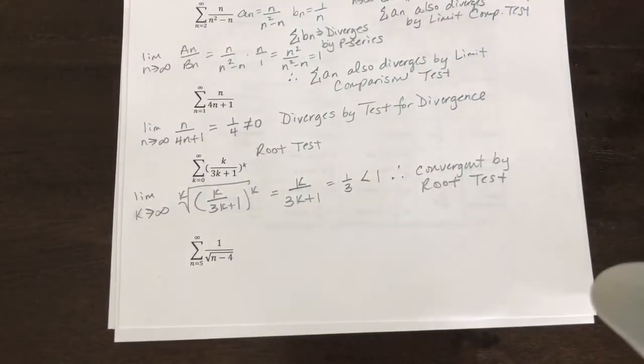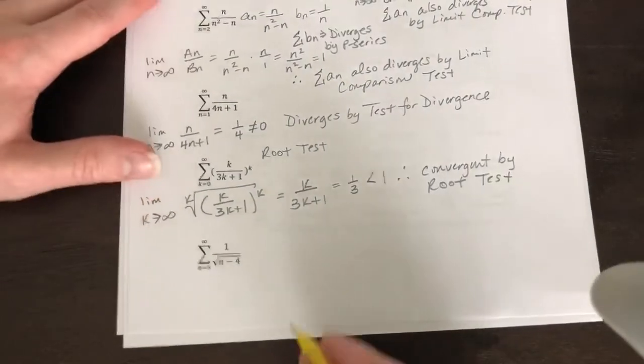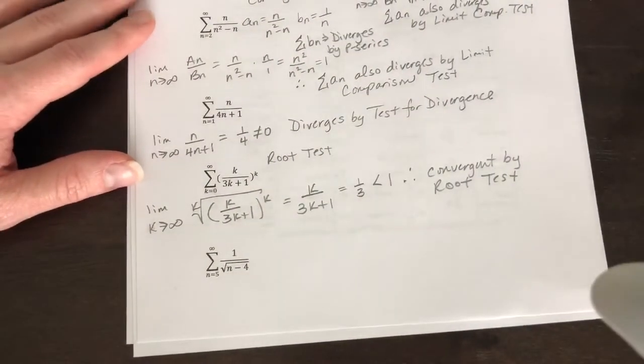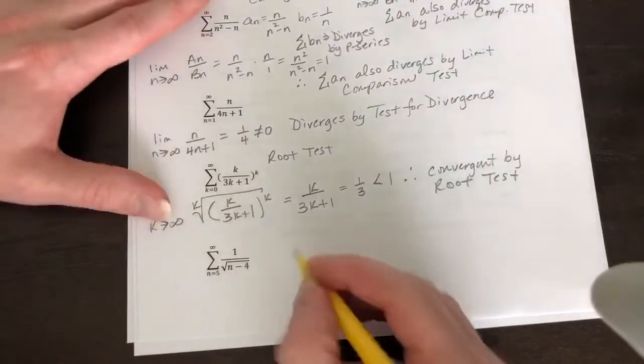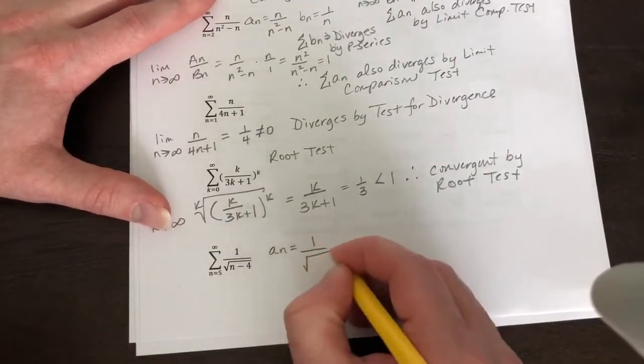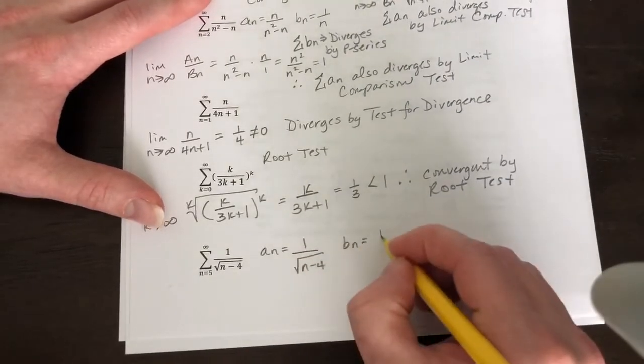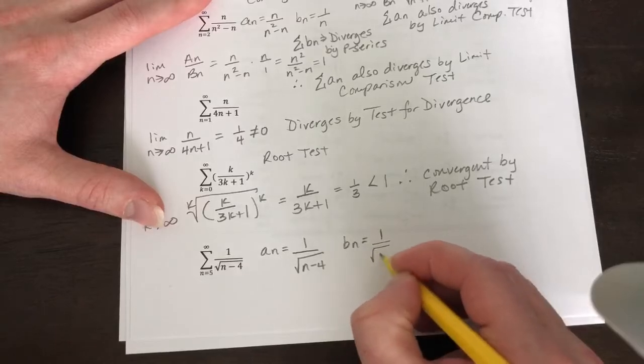Okay, this one, you can use integral test or you can use a comparison test. This is something that's fairly easy to integrate, so it's up to you. So I would use a limit comparison test or a direct comparison test. So we know that our a sub n is 1 over square root of n minus 4. Your b sub n is 1 over square root of n.